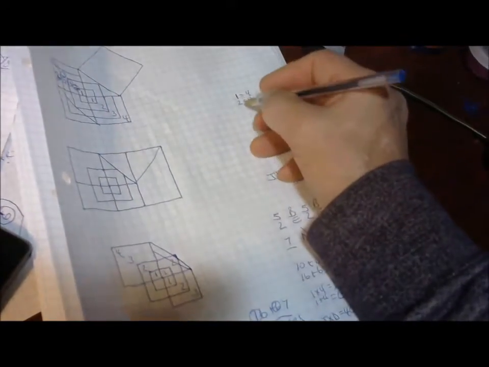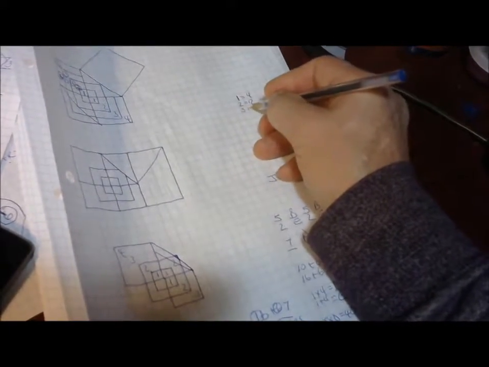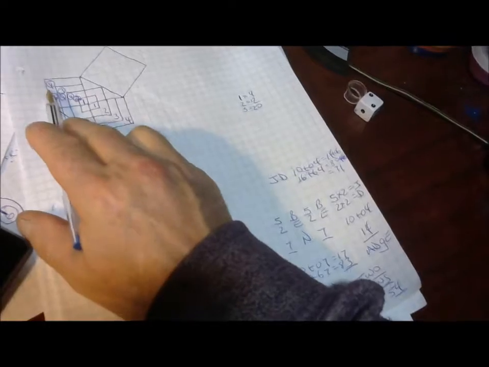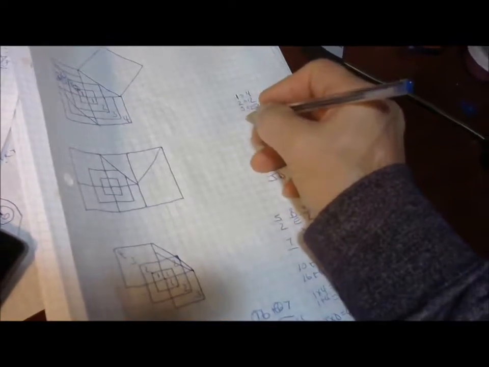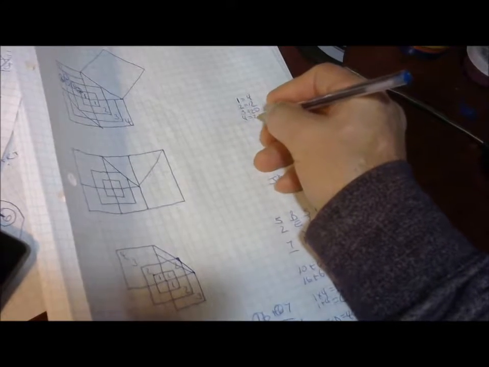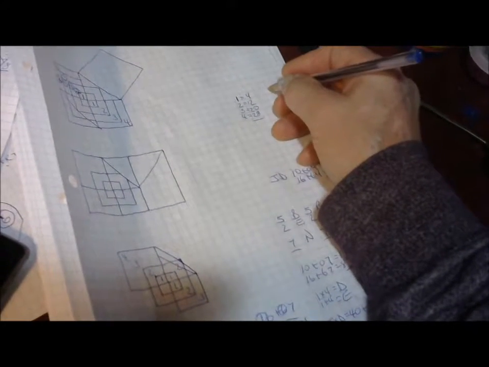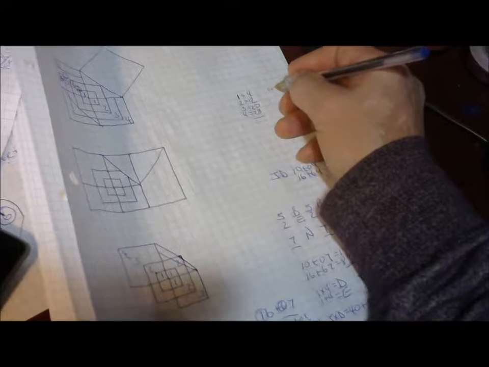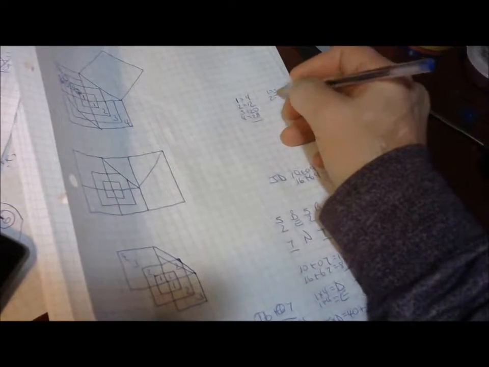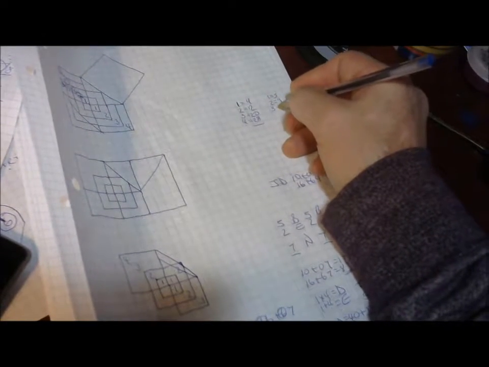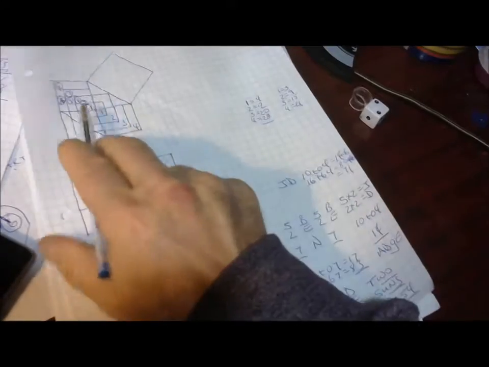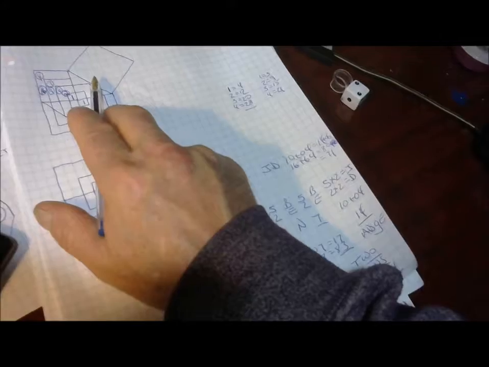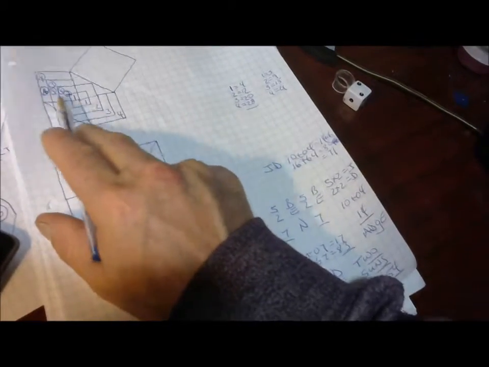So 3 equals 20. 4 equals 1, 2, 3, 4, 5, 6, 7. 1, 2, 3, 4. 4 equals 28. Now this one has to be equal to 1 equals 3. 2 equals 9. 3 equals 15. 4 equals 21. We're not going to count this side over here. We need to count every level. Now we're going to count this level over here.